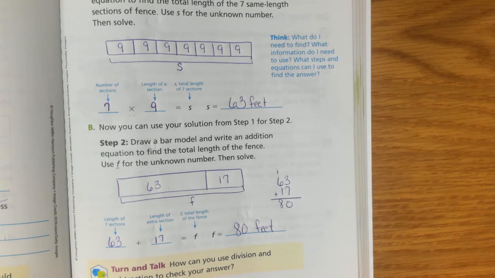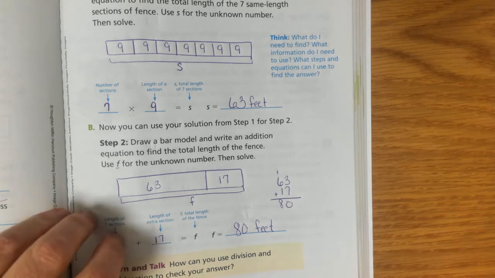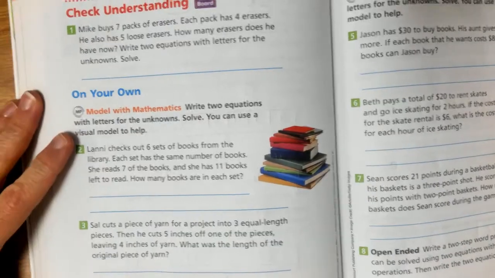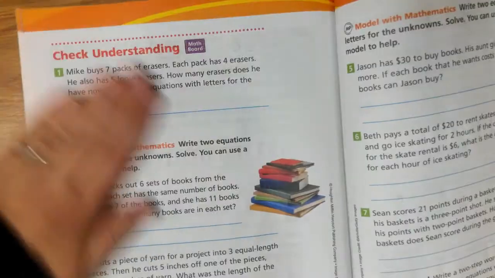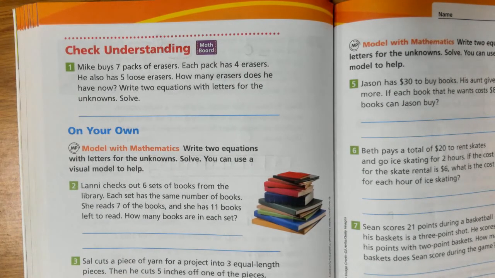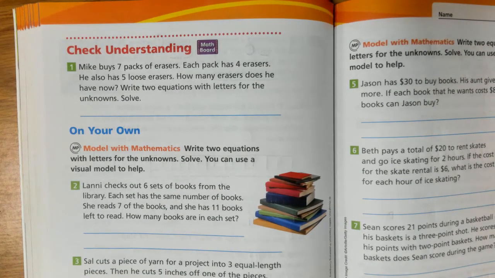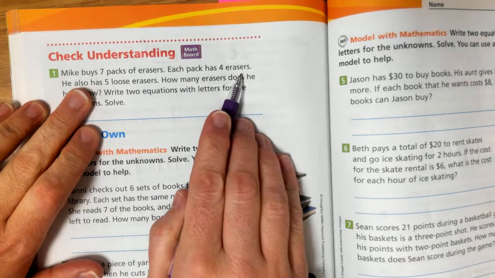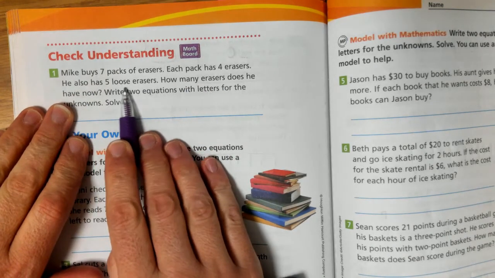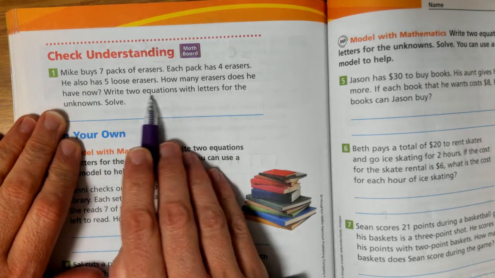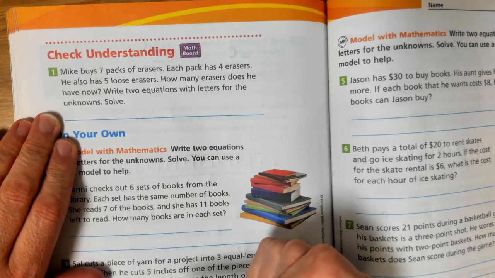Okay? So we're going to go to the check for understanding, and then we will do the on your own on the next video. So there isn't a lot of room, so you may need a separate sheet of paper to do some of the work, okay? So Mike buys 7 packs of erasers. Each pack has 4 erasers. He also has 5 loose erasers. How many erasers does he have now? Write 2 equations with letters for the unknowns and solve.